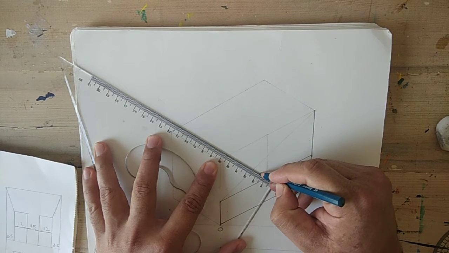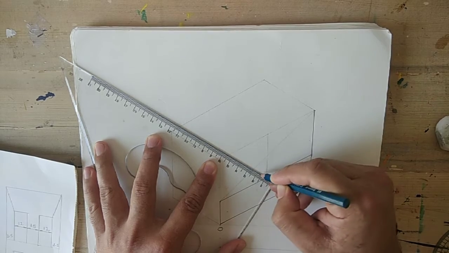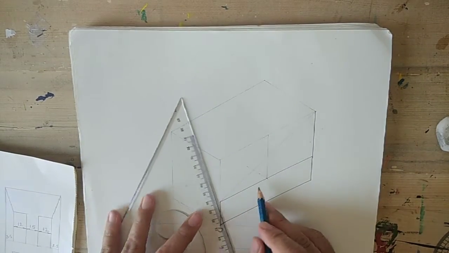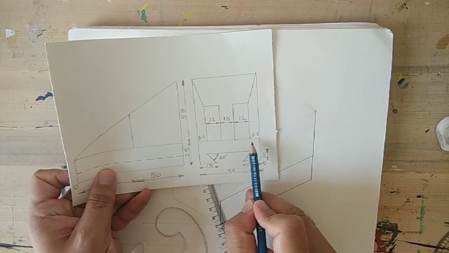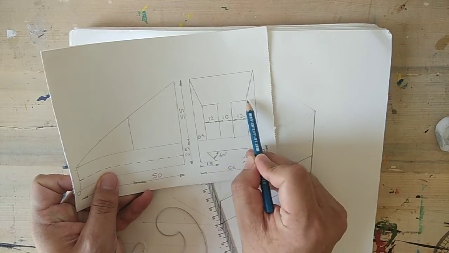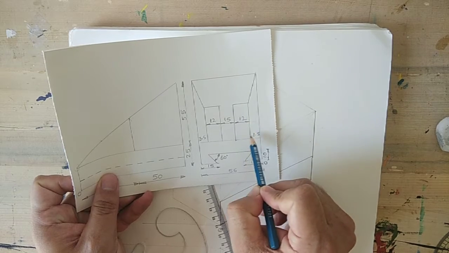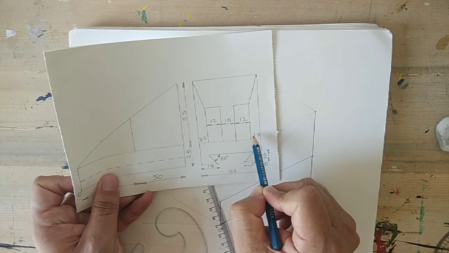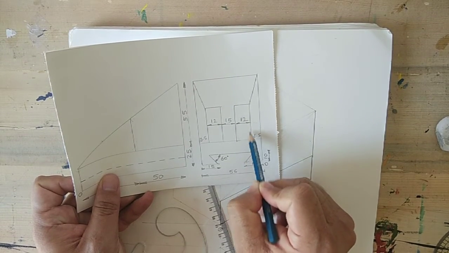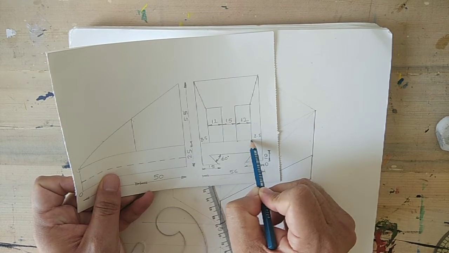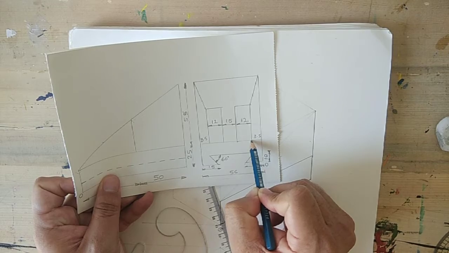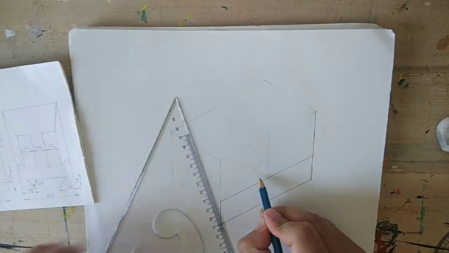Approximately, class, we will measure 8.5. Okay, so now class, at a distance of 8.5, the vertical object line is present. So now class, we will draw this rectangle box after the 8.5 distance.